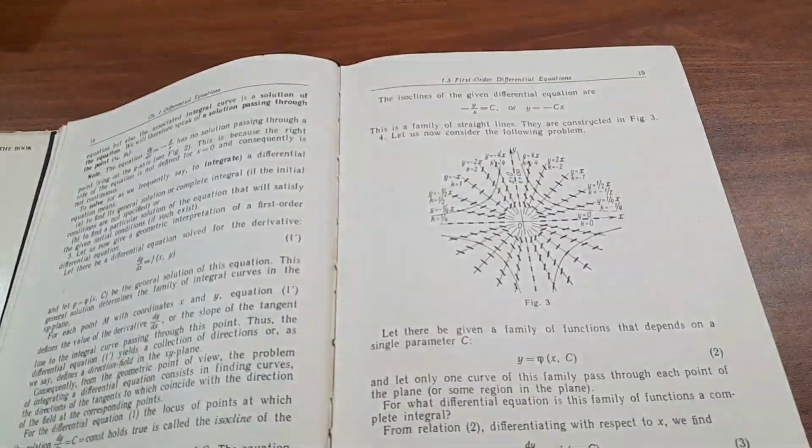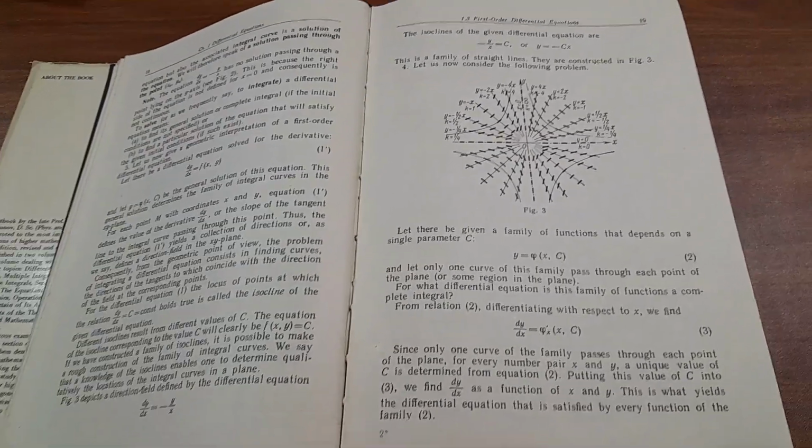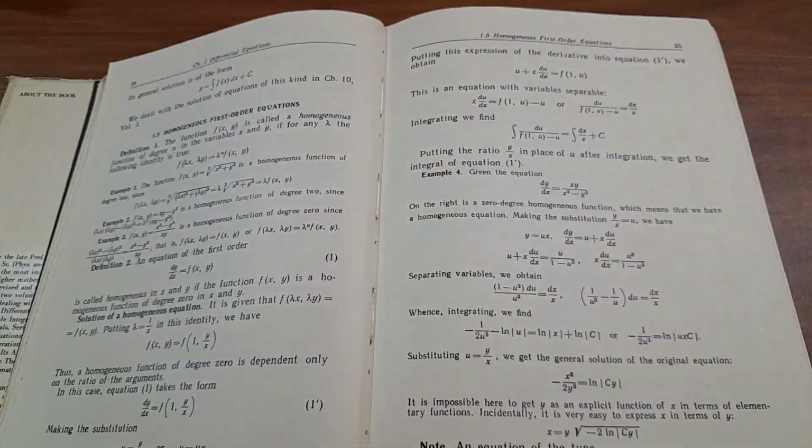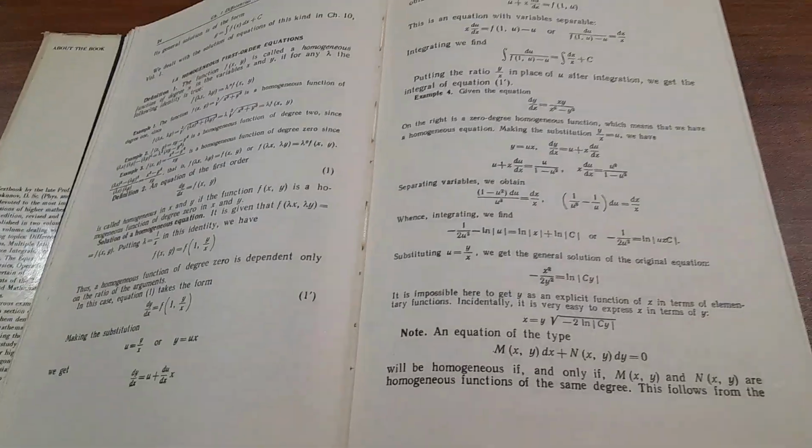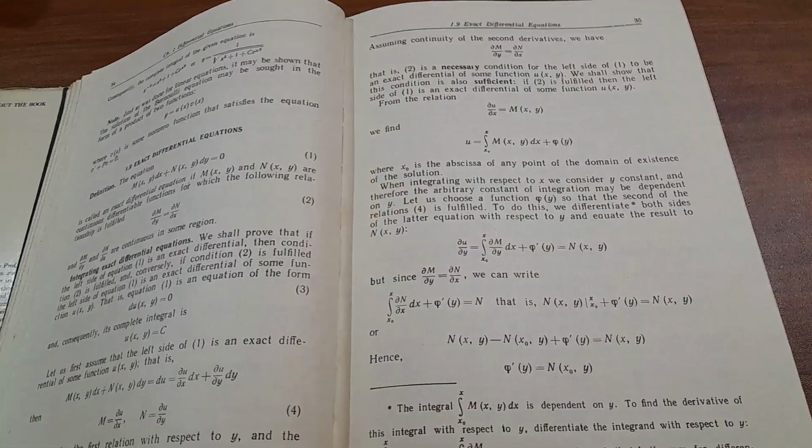As you can see, you can find all the diagrams, without which you can't do anything. This is all about differential equations.